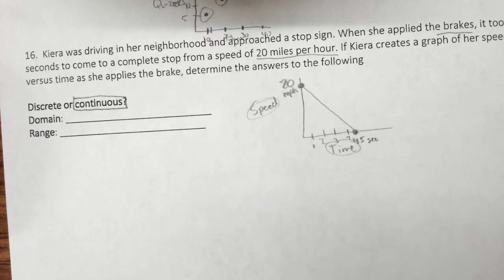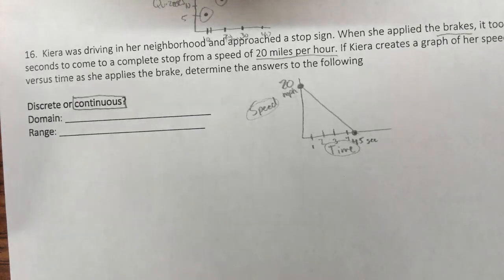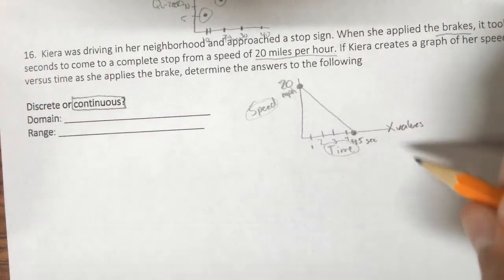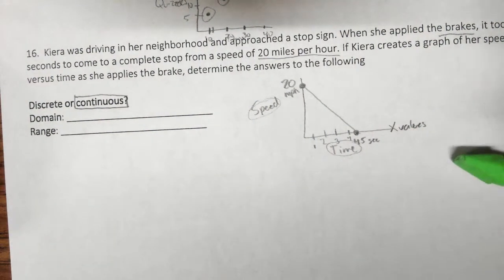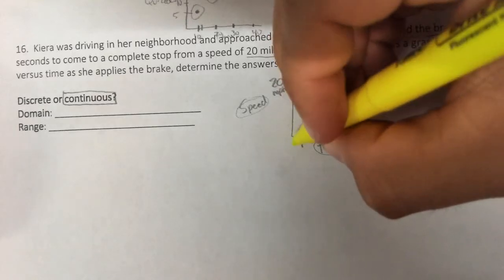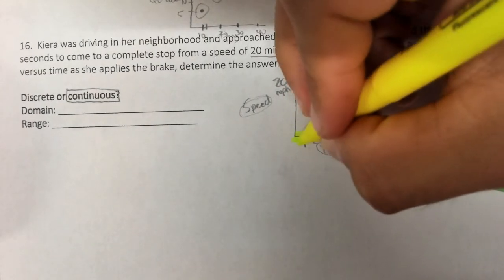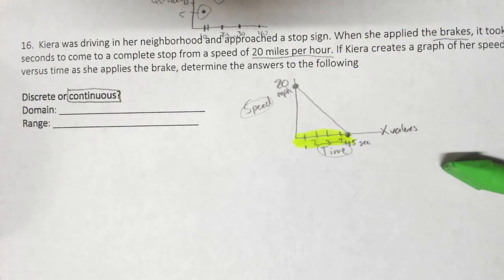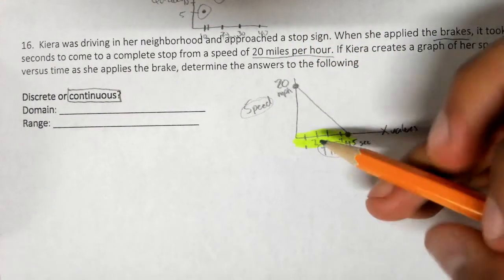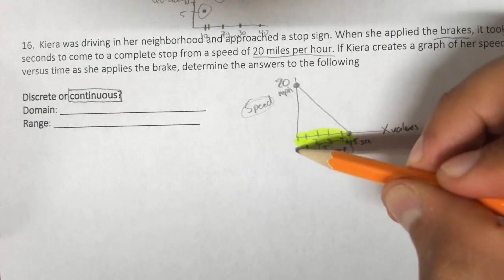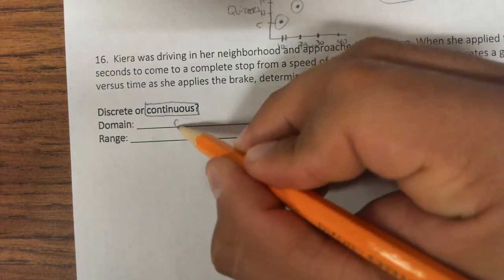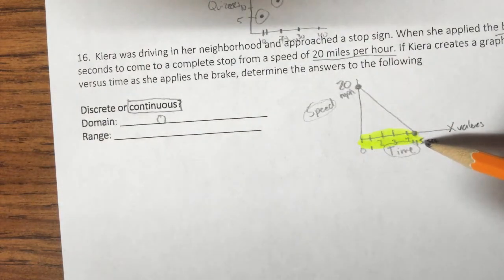My domain, once again, is my x values. I'm going to be looking at my x-axis, so I'm going to be looking at these numbers, measuring how long it takes me to stop. Well, we always look at start time and end time, right? So my domain is going to be from my start, which is 0, all the way to where I end, which is 4.5.